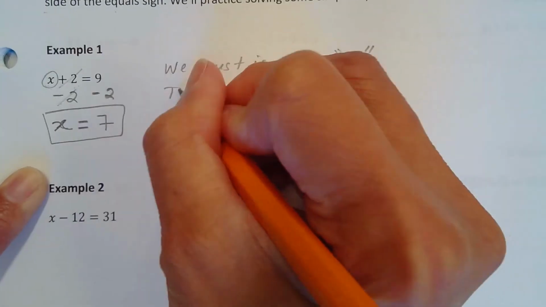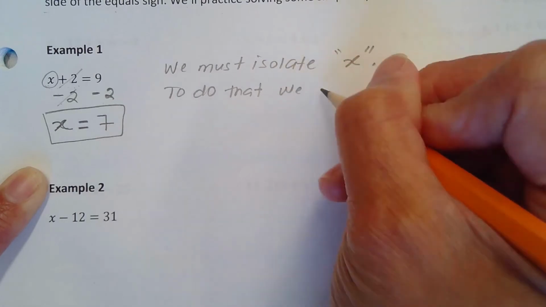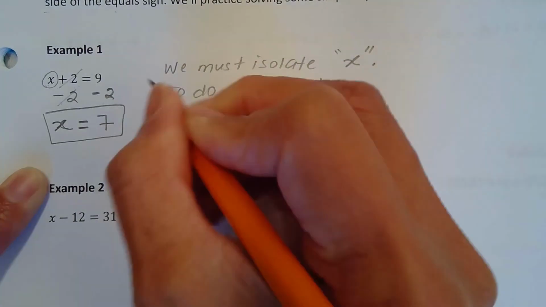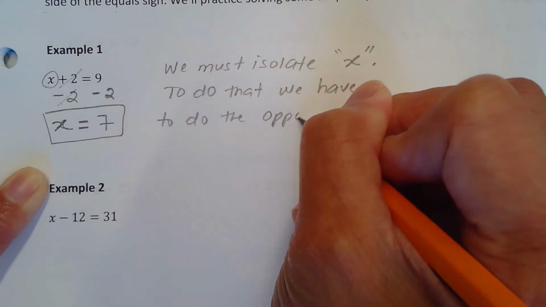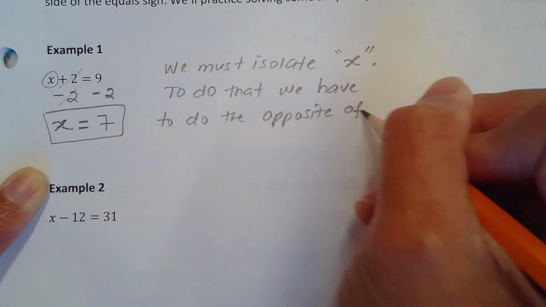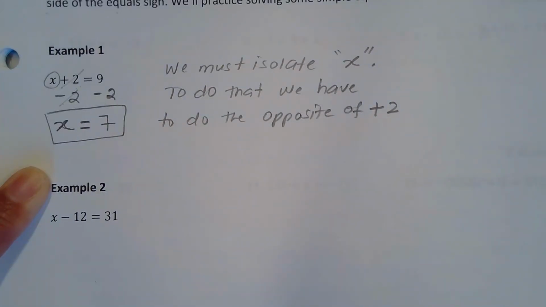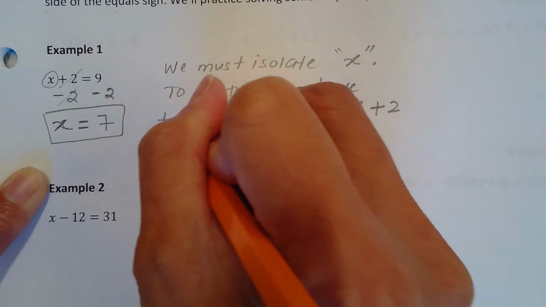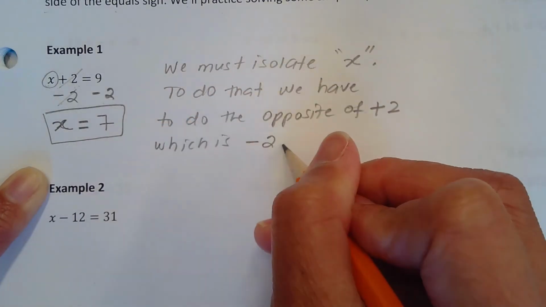To do that, we have to do the opposite of adding 2. Okay, so we have to do the opposite of adding 2, which is subtracting 2.